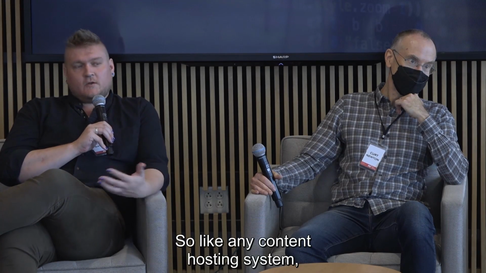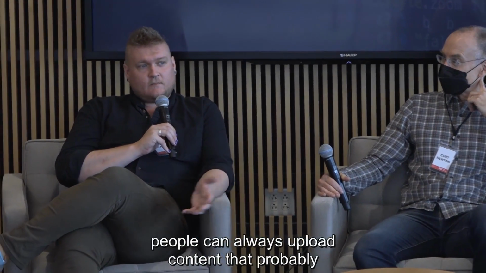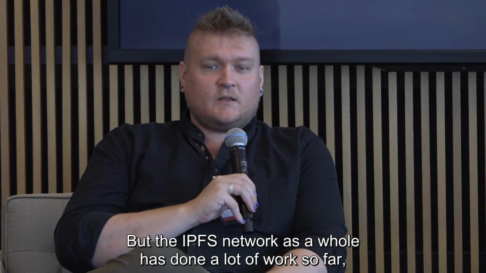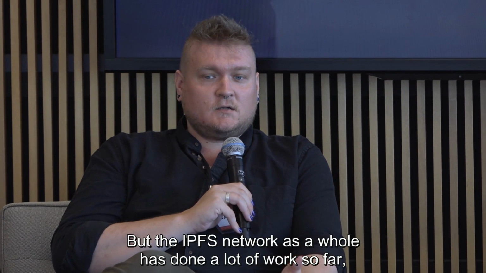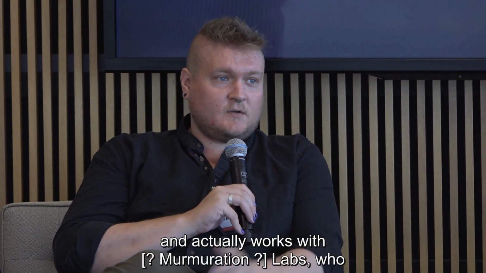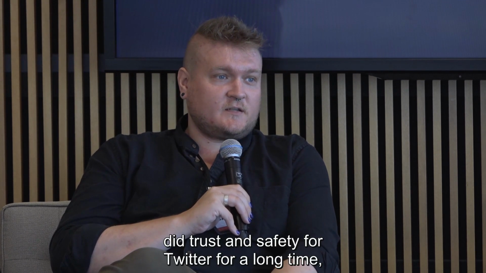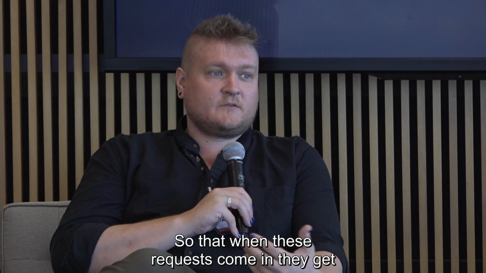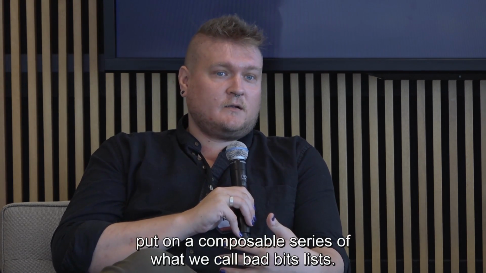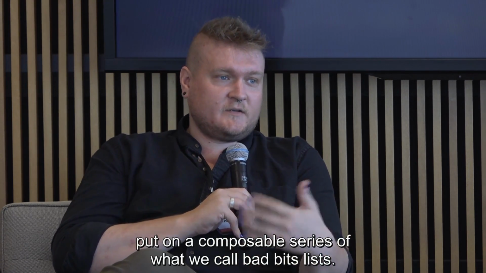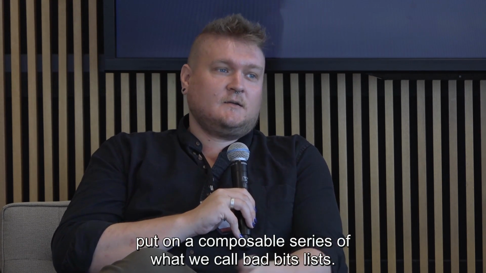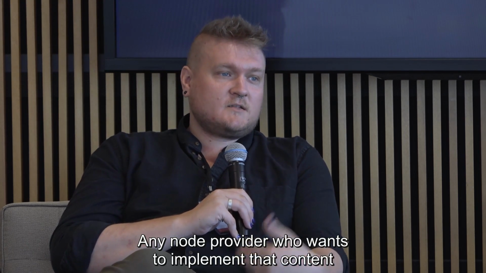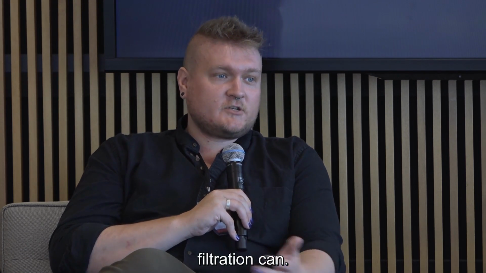Yeah, so, like any content hosting system, people can always upload content that probably shouldn't be redistributed. But the IPFS network as a whole has done a lot of work so far, and actually works with Murmuration Labs, who did trust and safety for Twitter for a long time, to design a system so that when these requests come in, they get put on a composable series of what we call bad bits lists. And then those get redistributed to all node providers. Any node provider who wants to implement that content filtration can.